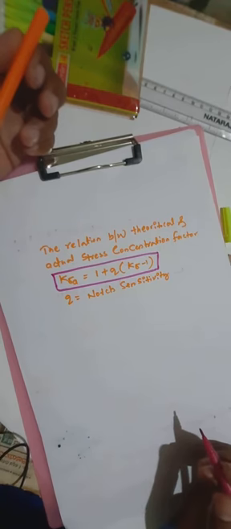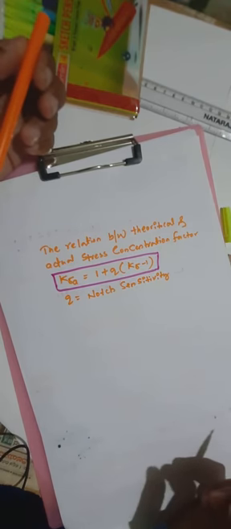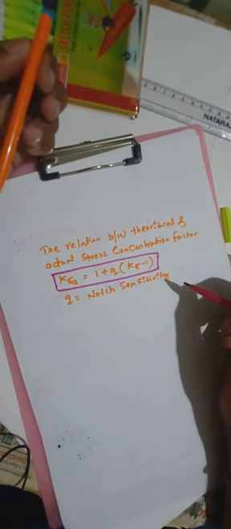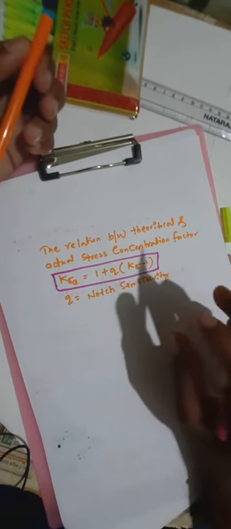So this is some of the basic information regarding stress concentration. By using these things, we can solve a number of problems on this.